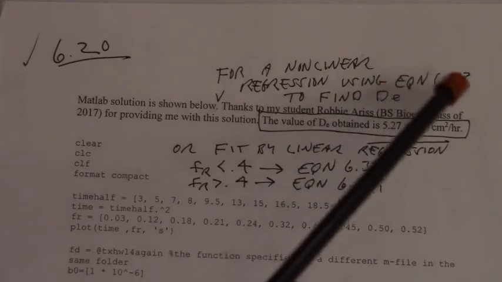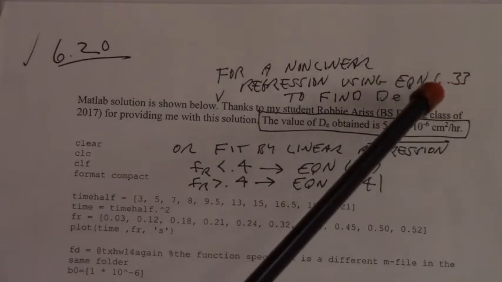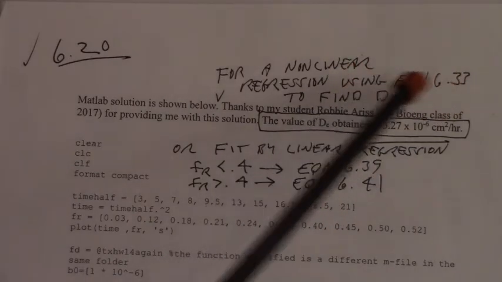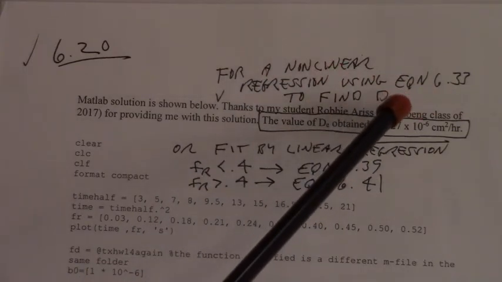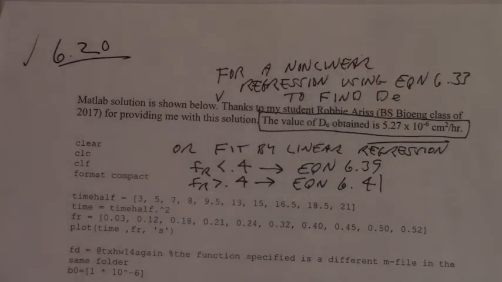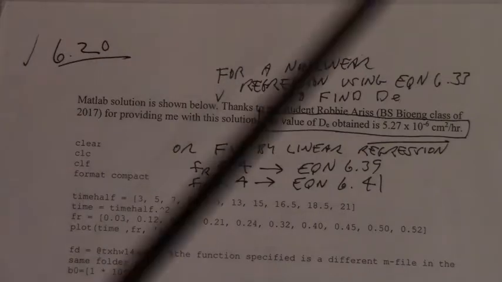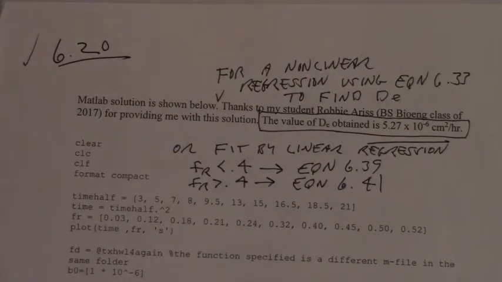Now up here, if you use equation 6.33, which has that infinite series summation, you can actually just do a nonlinear regression and search for the best value of the effective diffusivity that minimizes the error between the data and the model prediction given by equation 6.33.